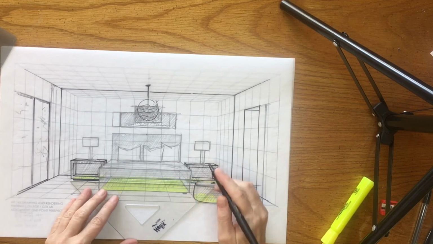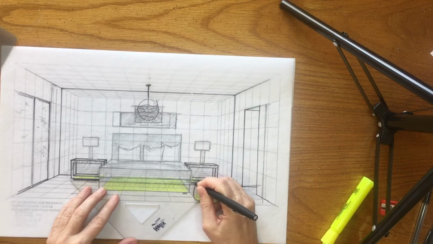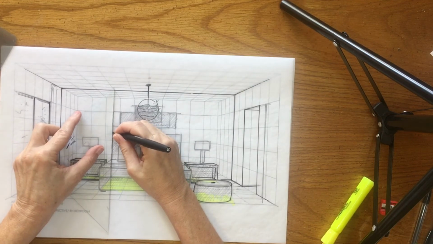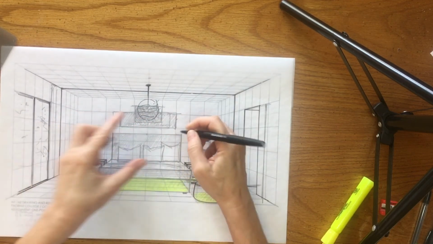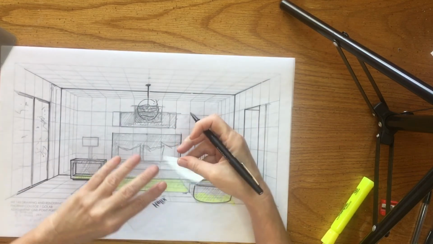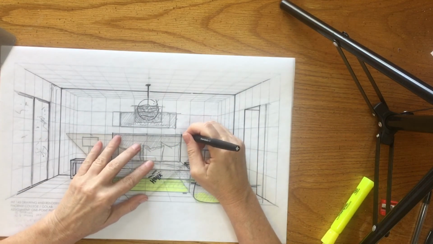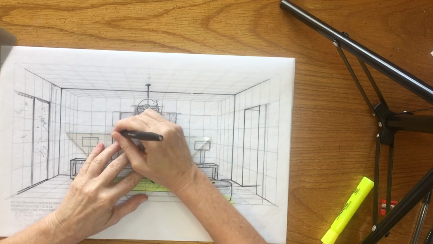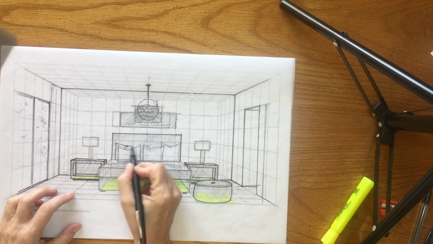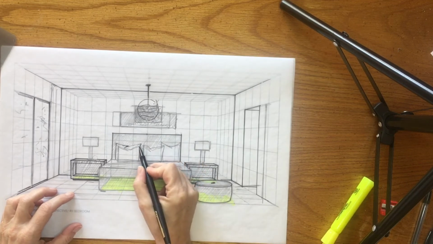And I want to make sure that there's that same base again on my nightstand. Hit, go, hit. Hit, go, hit. Contour line.